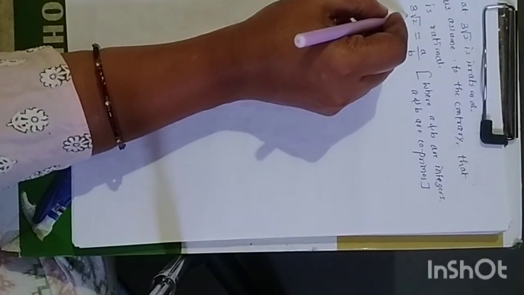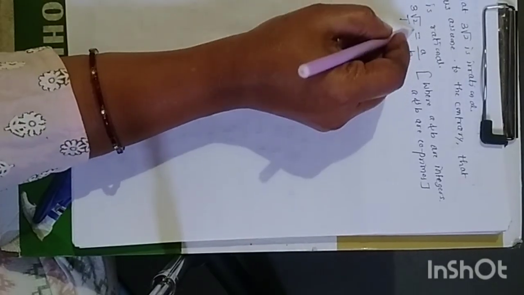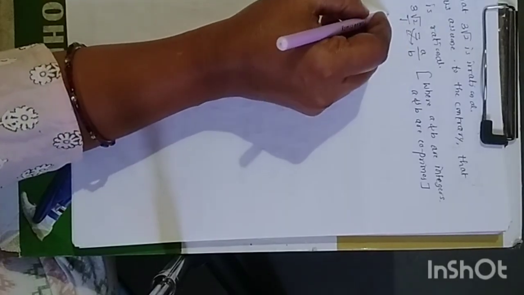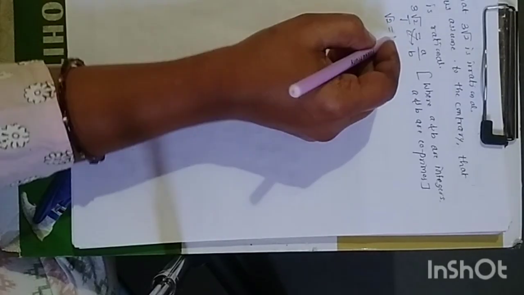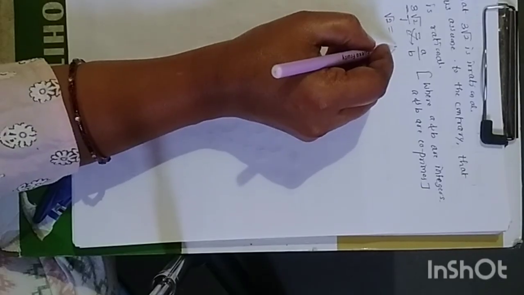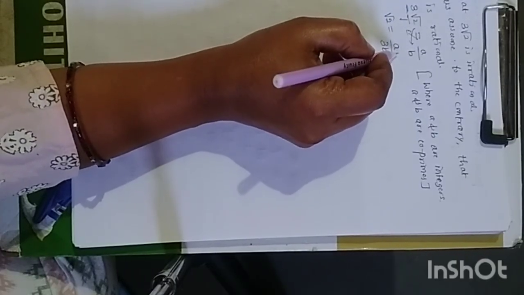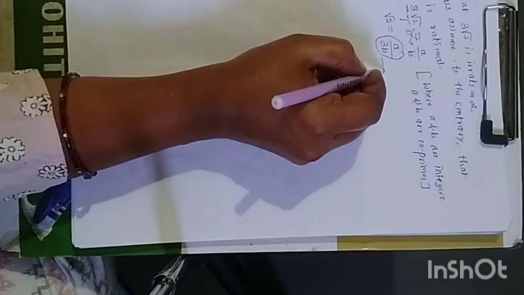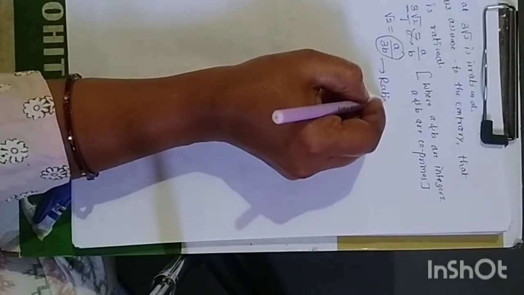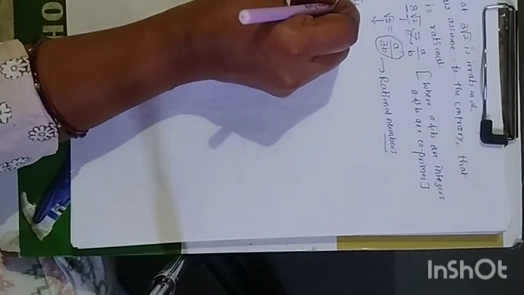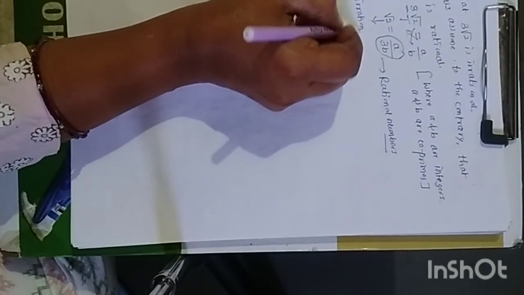Just rearrange the terms. Here root 2 only you can take, and this 3 shifts to the right side, then a divided by 3b. So a divided by 3b is a rational number. And we already know that root 2 is an irrational number.